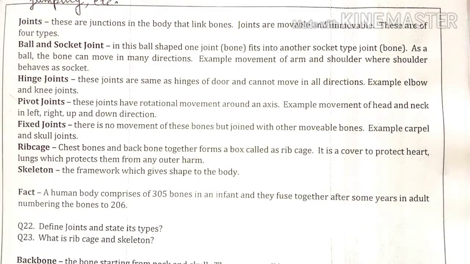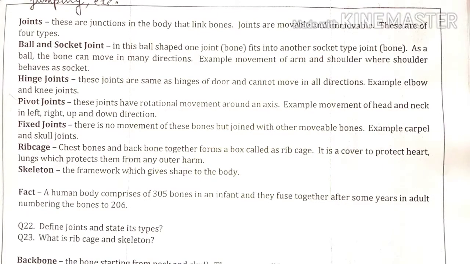Next is the skeleton, the framework which gives shape to the body. Means our body gains complete shape with the help of the skeleton. So it's all about joints.